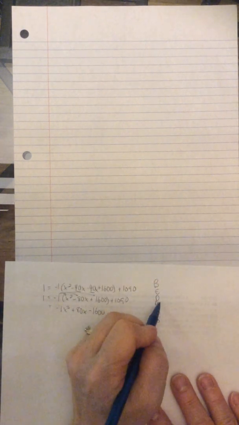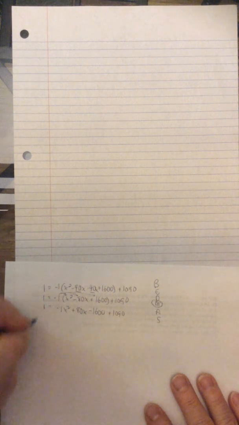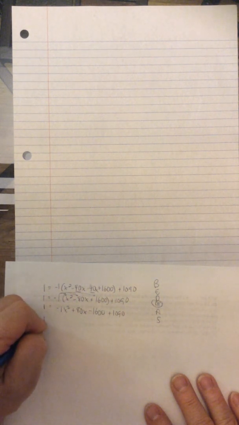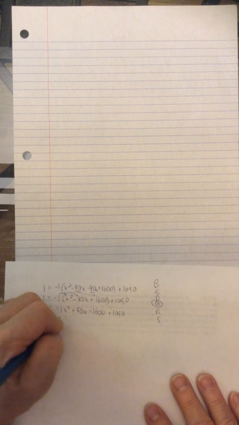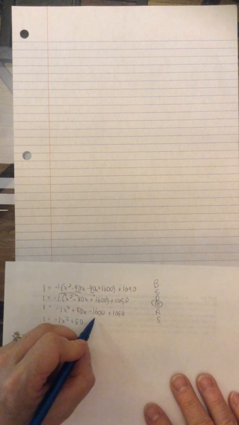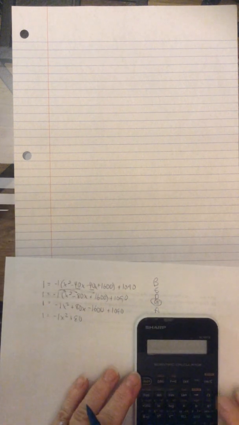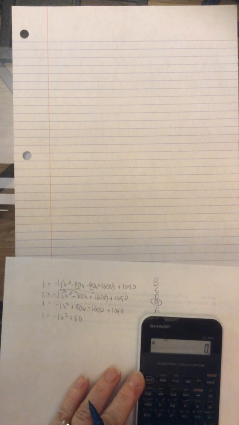And then because we've done our multiplication, we have to drop the brackets and then add 1090. We still have the 1 here on the left side. So 1 is equal to, rewrite the negative 1x squared, rewrite these, 80, and then what are we going to have? 210, I think.